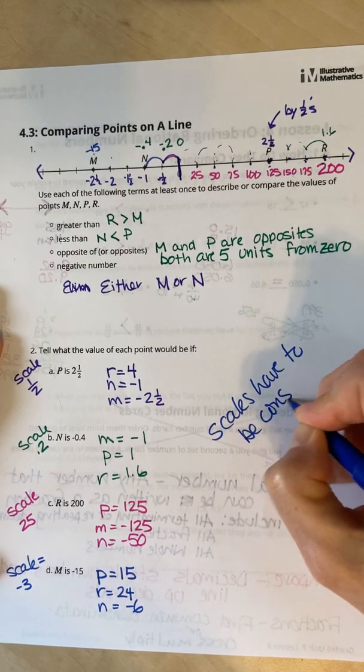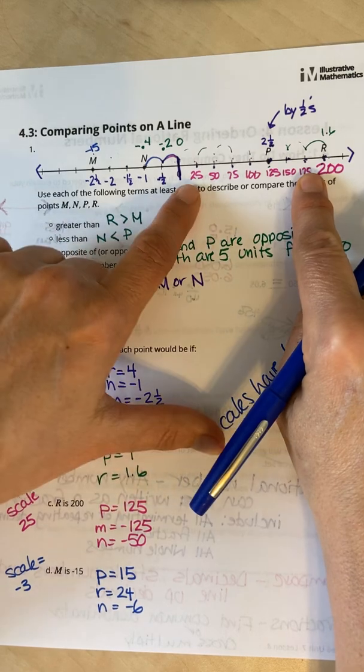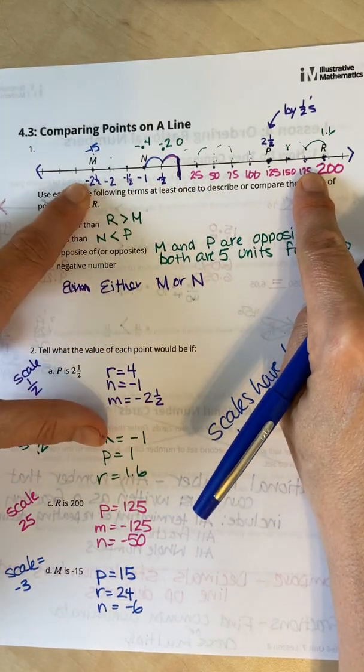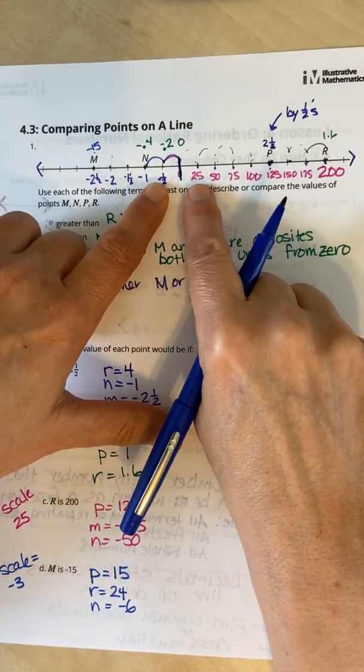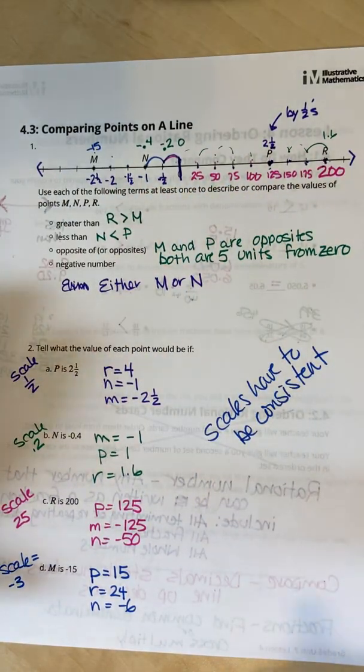Be consistent, okay? In other words, I can't say this goes up by 25 and say this goes down by 50, okay? I have to be the same distance apart. This is 25, this is 25, this is 50, this is 50, okay? So your scales have to be consistent.